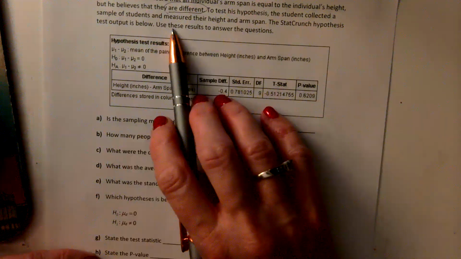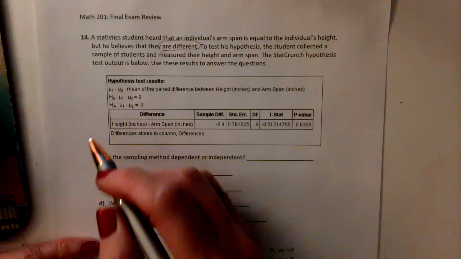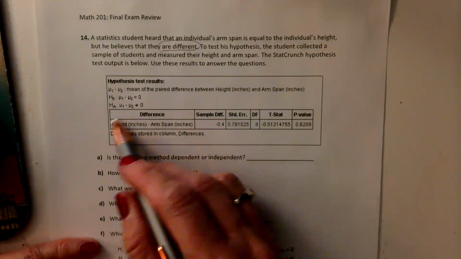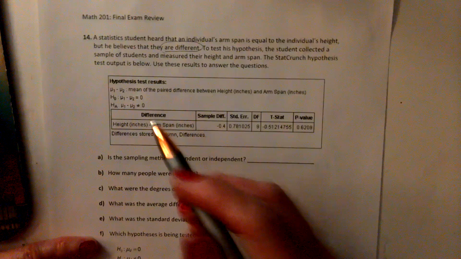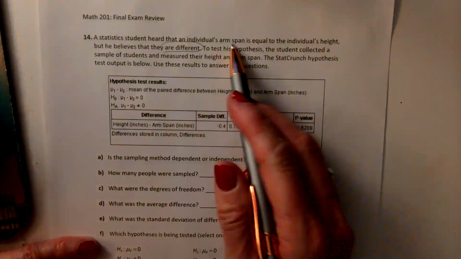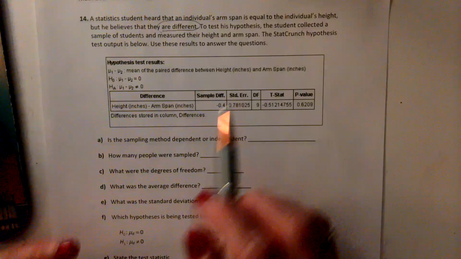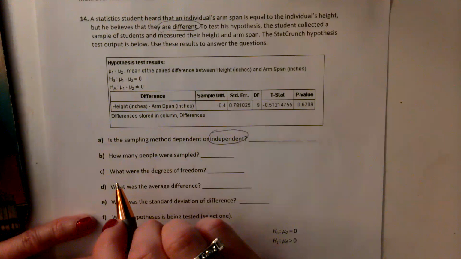So it looks like you would think it would be a paired setup, but it's not. So they just sampled people and got their heights, and then sampled people and got their arm span. But you would think it would be an individual's arm span compared to their own height, but that's not how the data is taken in here. So this is an interesting question because you would think it would be paired differences, but it's not. So in this case, they're independent.